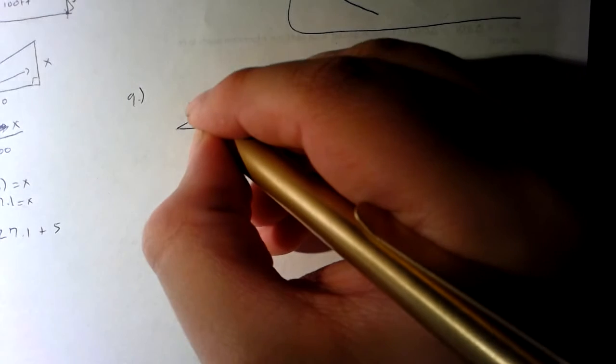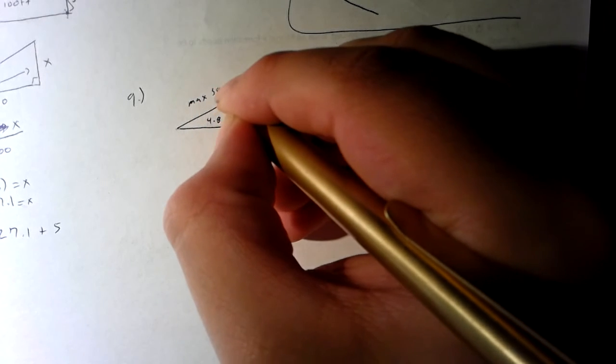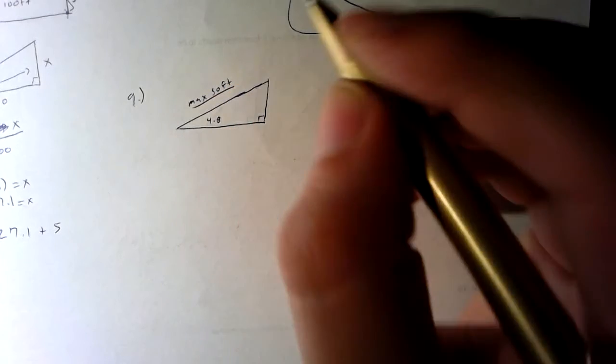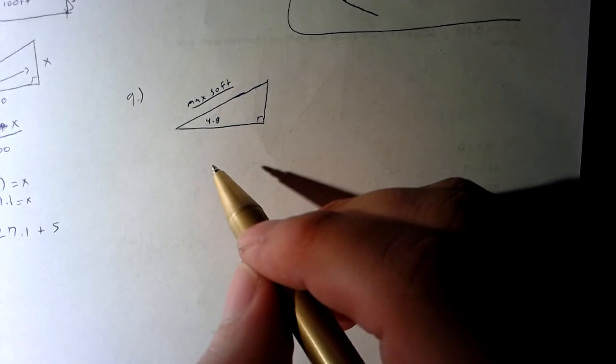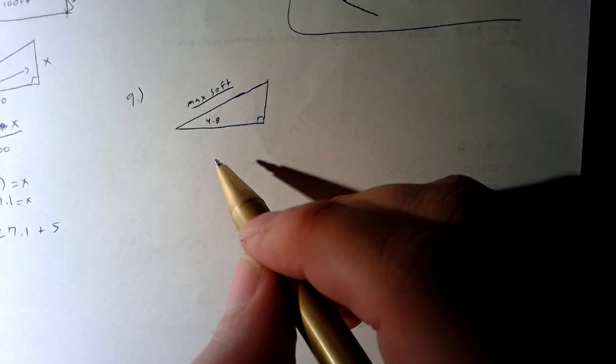And it says the ADA guidelines also allow a maximum run of 30 feet of ramp before installing a rest platform. So max 30 feet for the actual ramp. Just be careful, let's interpret what this means. This is important, this part.